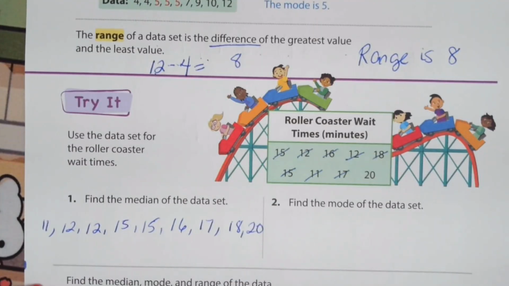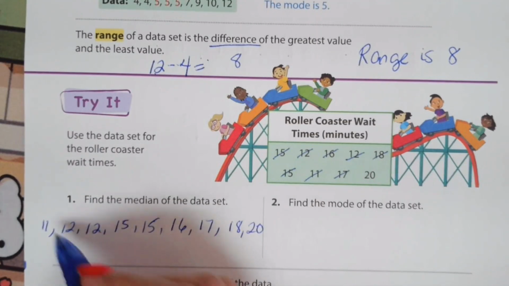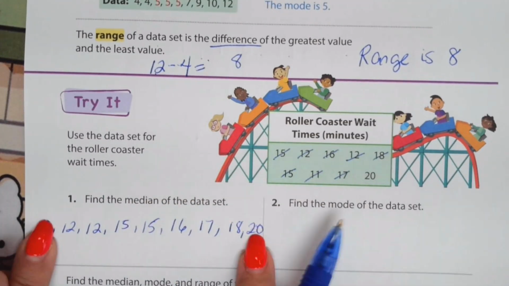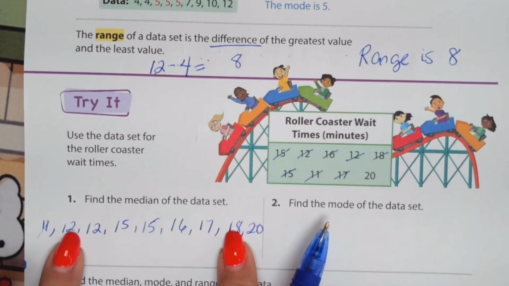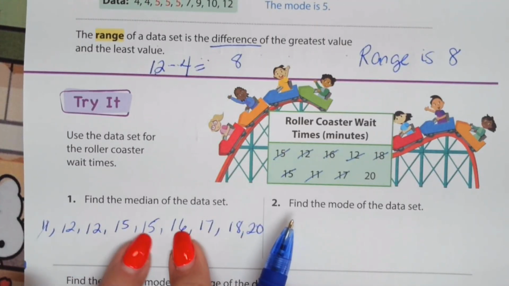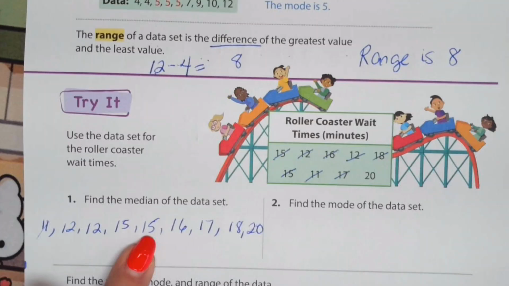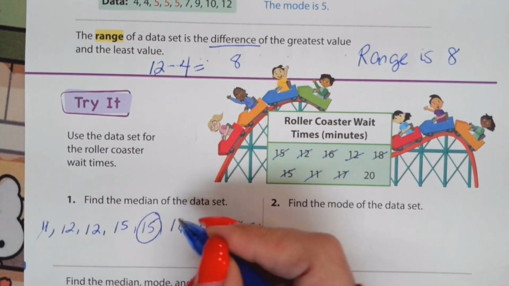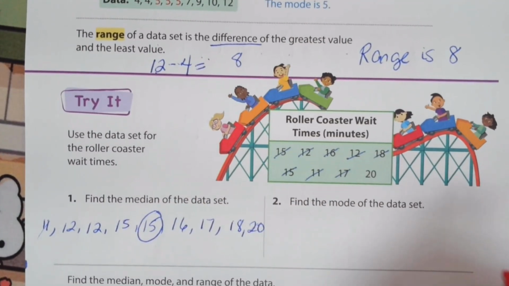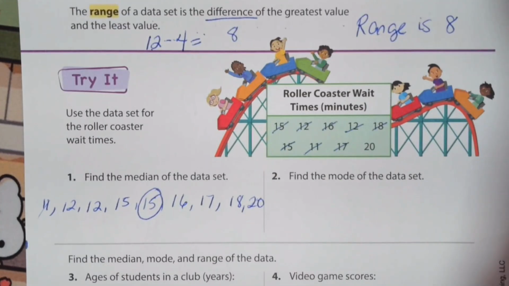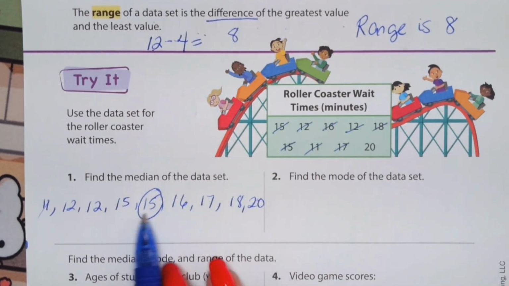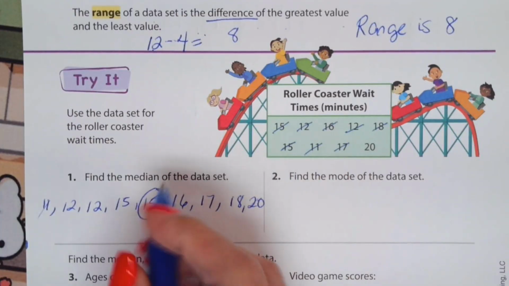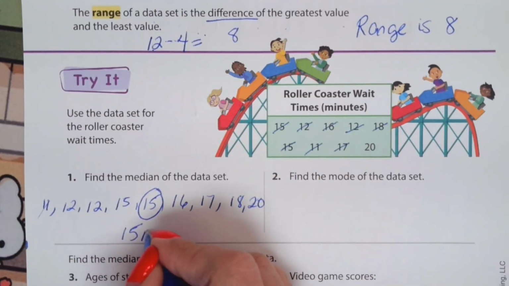Now, because I am looking at the middle number, which is my middle number? 15. That's pretty easy. Now, when I write my answer, pay attention. These are what? Minutes, right? So I'm going to write 15 minutes.